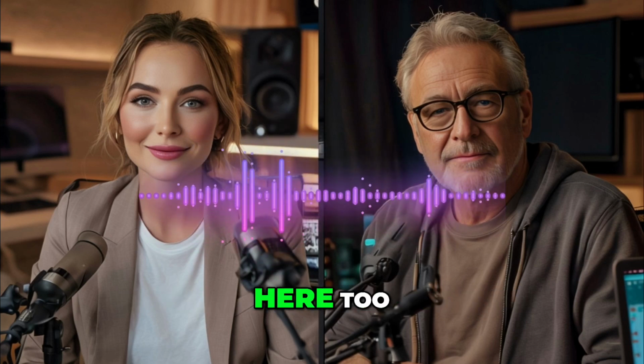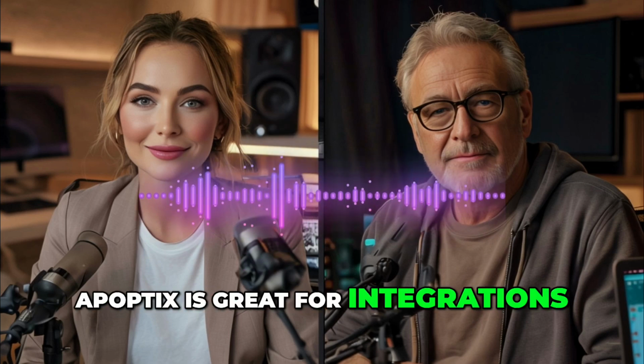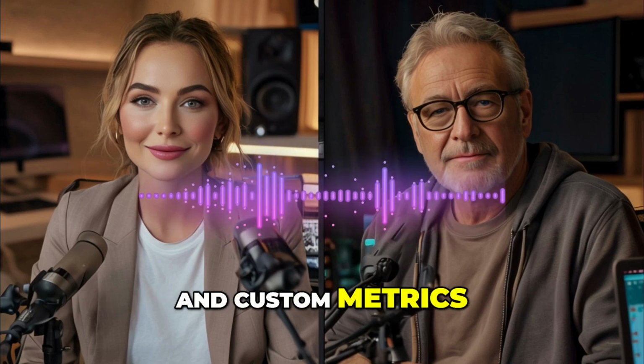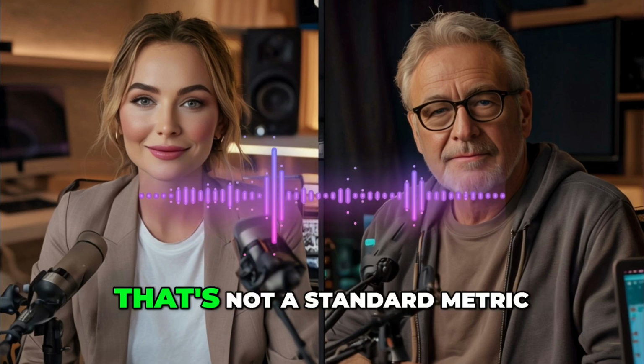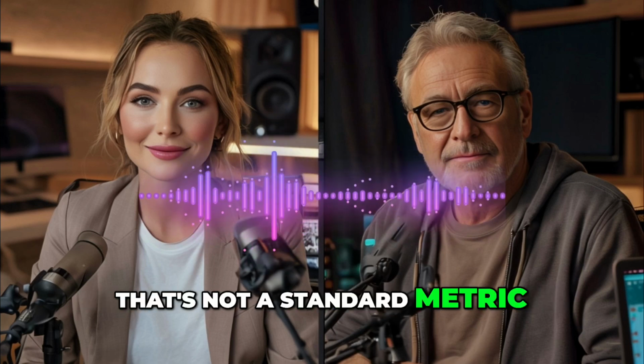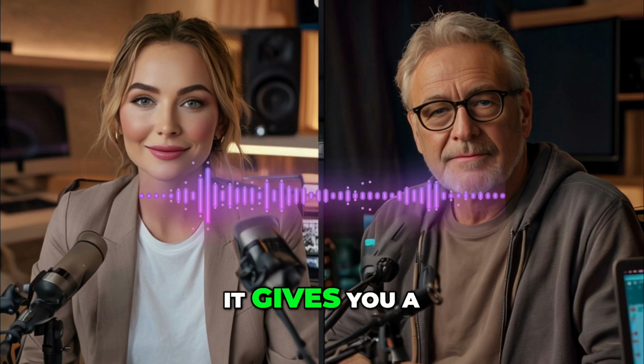And I see AppOptics here too. AppOptics is great for integrations. Okay. And custom metrics. So if I want to track something specific that's not a standard metric. Right. Then AppOptics can handle that. Yeah, it gives you a lot of flexibility.